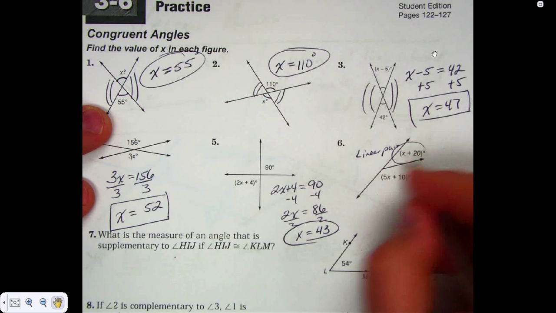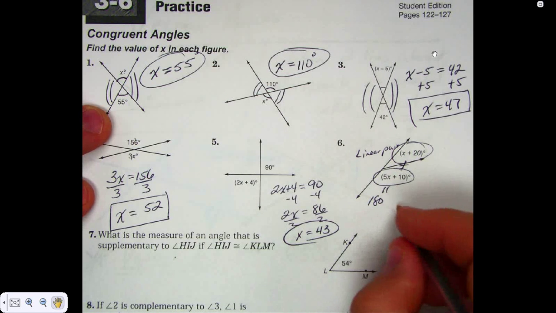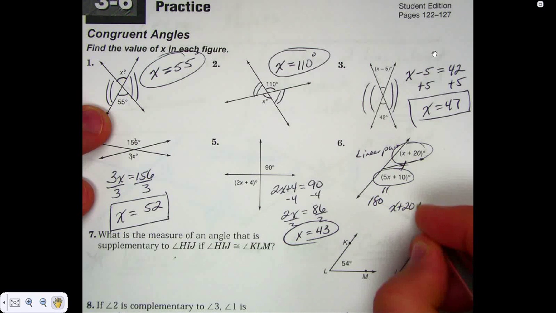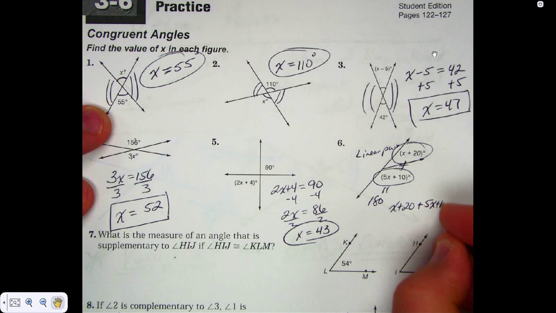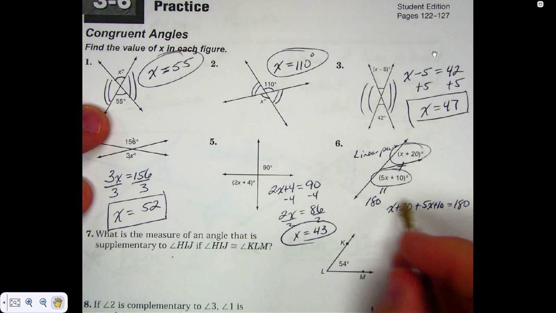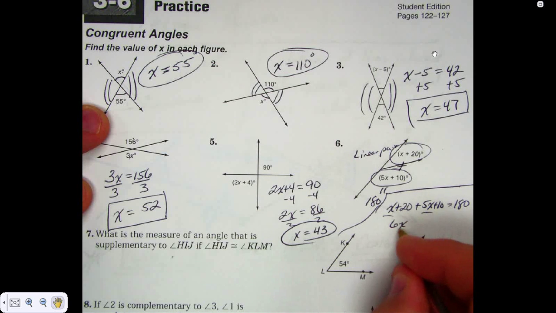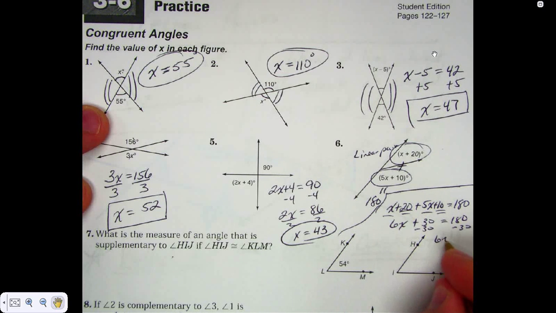So what do I know? Whatever this one is plus whatever that one is equals what? So what is my equation? X plus 5x plus 10, all of that has to equal what? Weird looking equation, probably some simplifying to do, right? Like terms there, that makes 6x, right? Plus 30 equals 180. Subtract what? 6x is equal to what? 150. Divide by 6. X is equal to 15? No, 25.